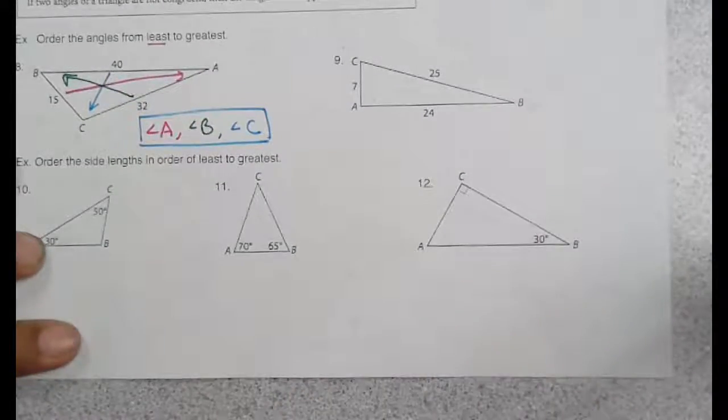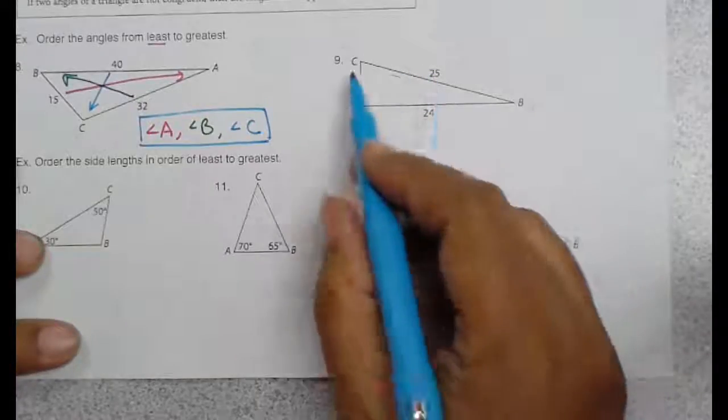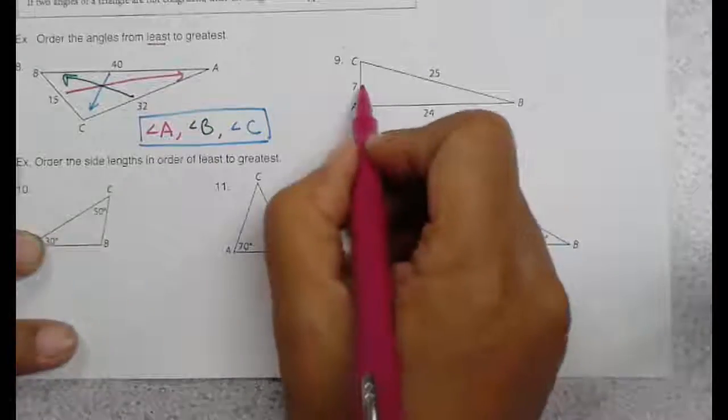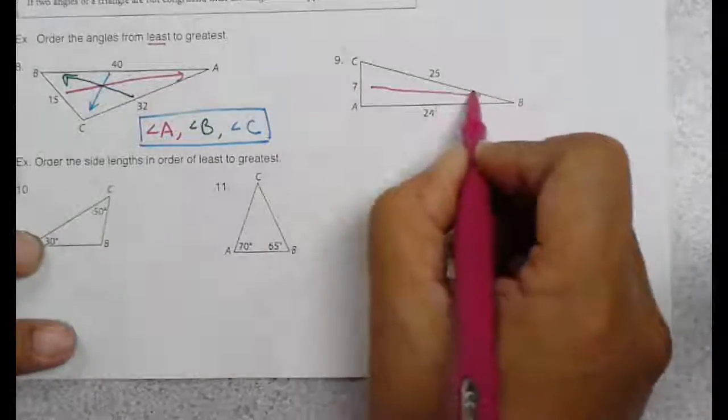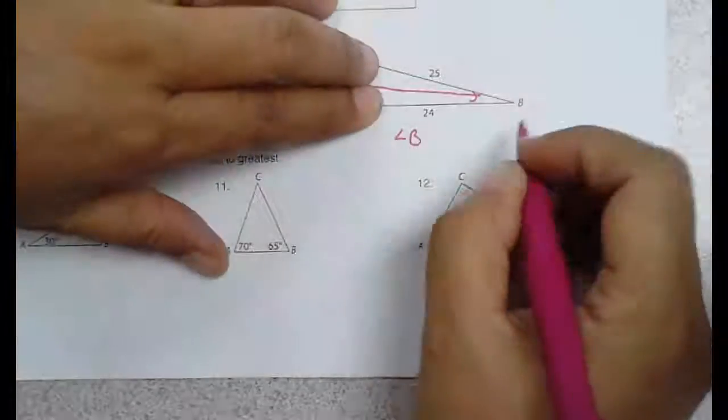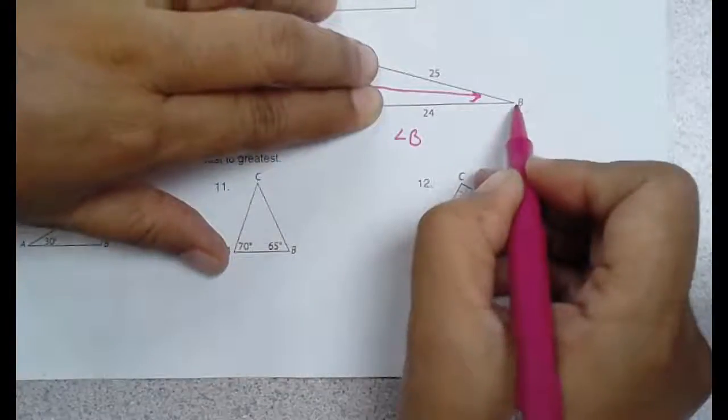All right, let's see if you got it right. So we're going to look at the three numbers and figure out which is the smallest number. 7 is the smallest. What is 7 across from? Angle B. So angle B should be the smallest angle. If you cover it up, you can even see that angle B is the smallest.